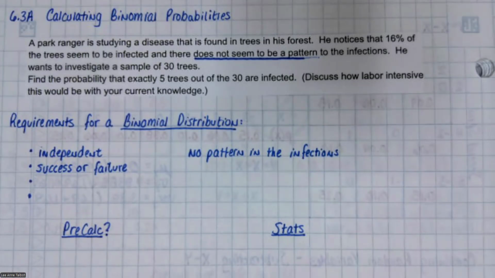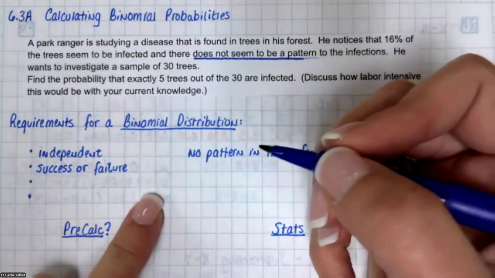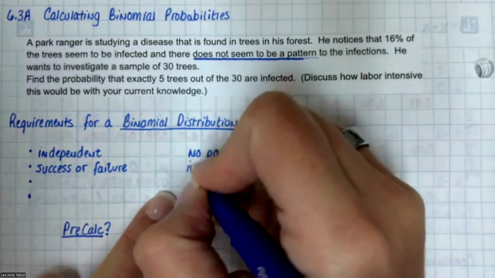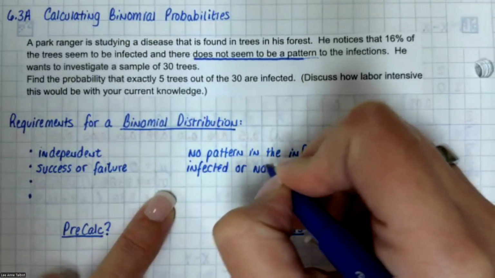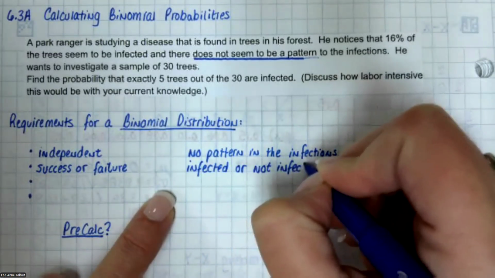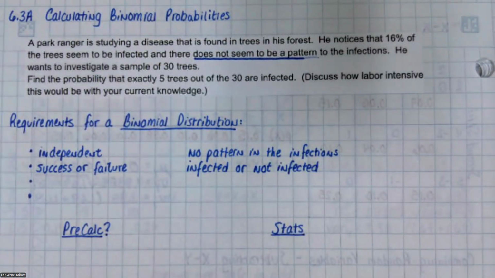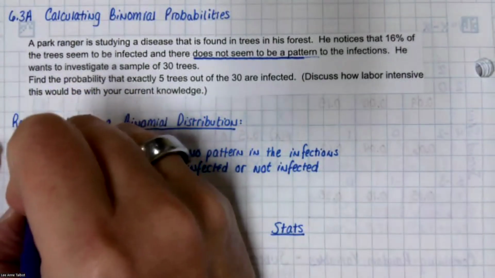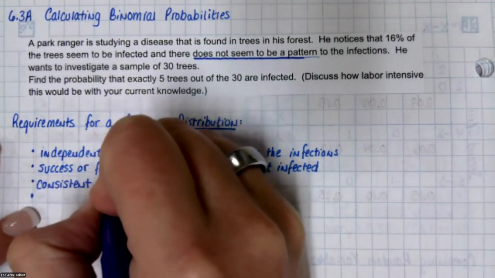I know it's a little weird, but you have to think of it mathematically, success, like kind of what the question's asking. Okay, and in this one, the context is infected or not infected. So you really have just a success or failure. It's just two options. Okay, the next one is consistent probability.